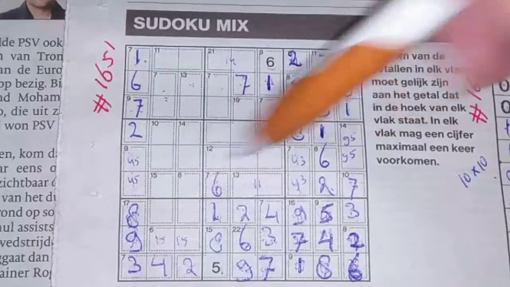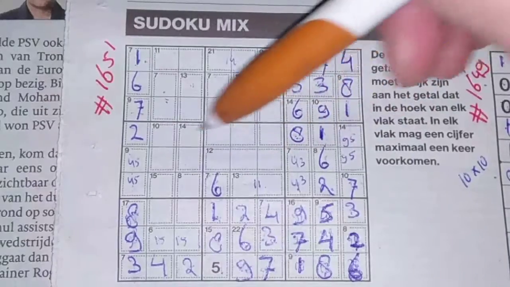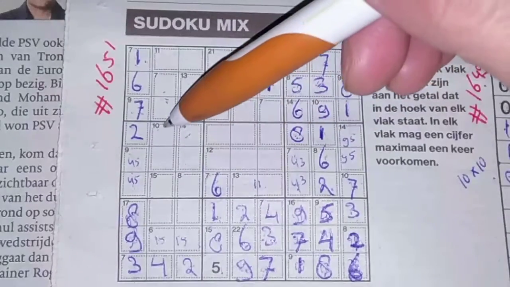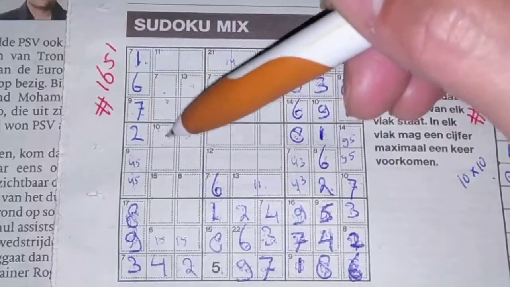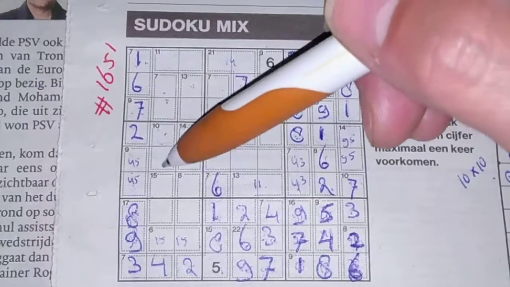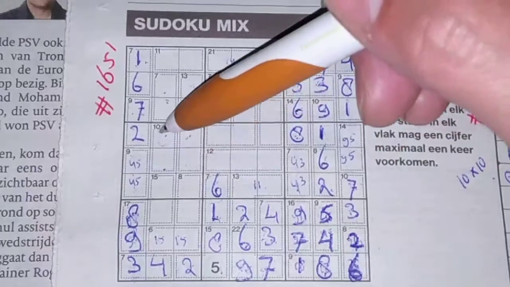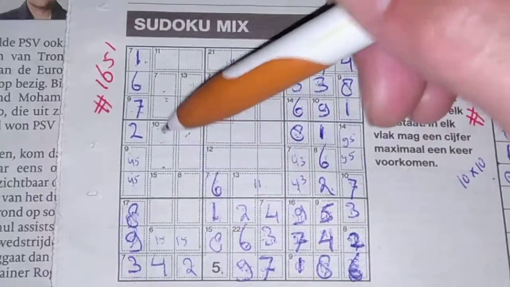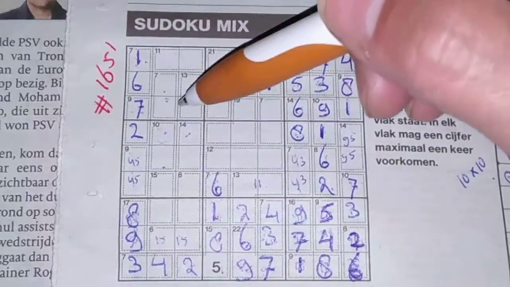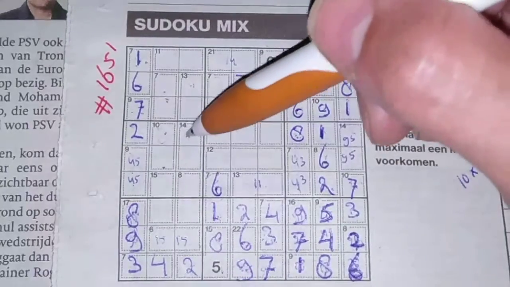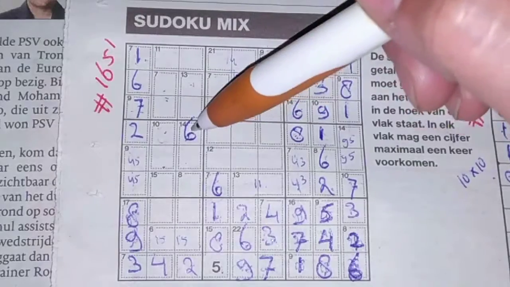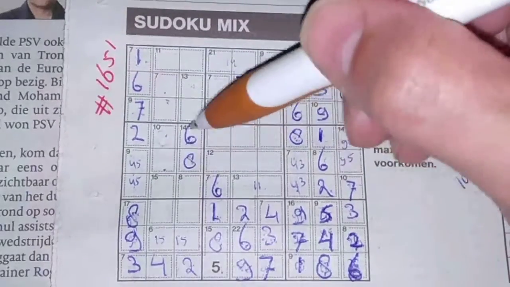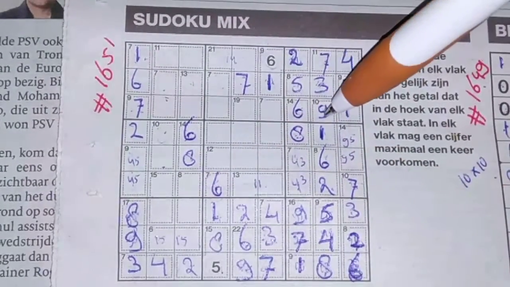6 in this row, 6 in the middle row, so the row above. The only 2 places for the 6 should be here or there. If I place it in the box of 10, then the combination will be 6 plus 4 is equal to 10. We have a 4 here, so this cannot be the solution. So the 6 should be here. The combination will be 6 plus 8 is equal to 14. Alright.